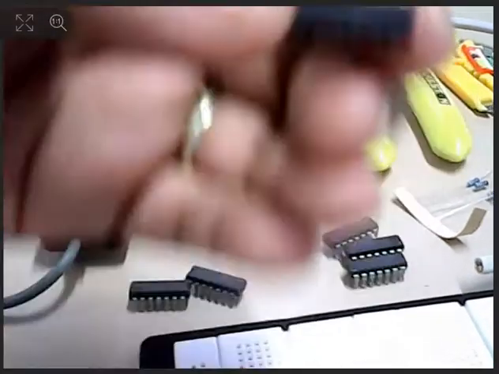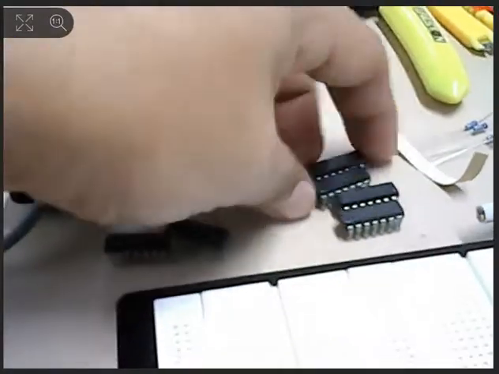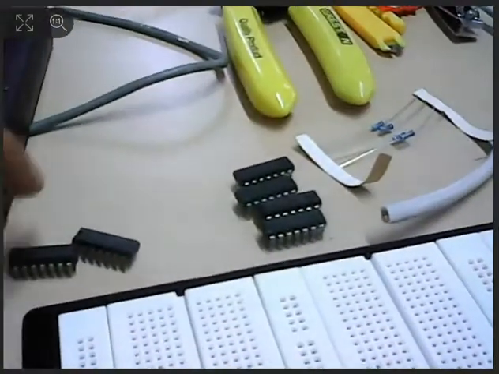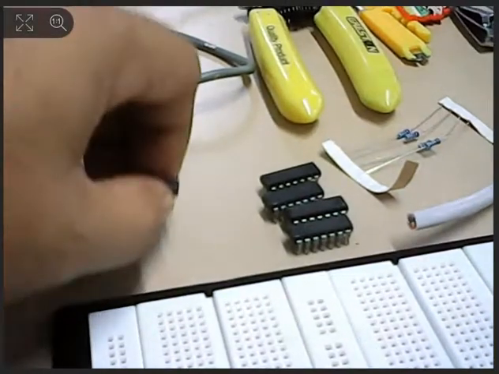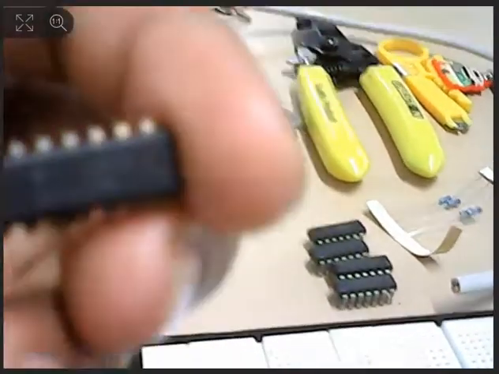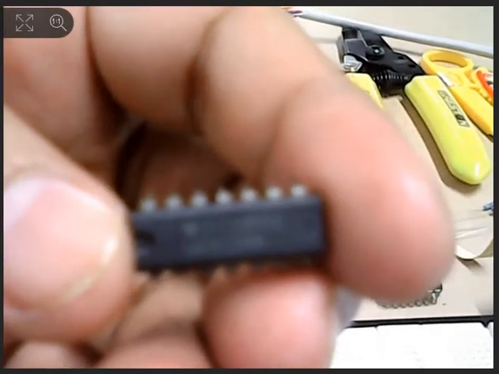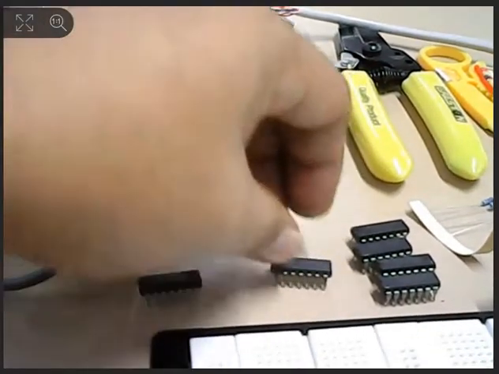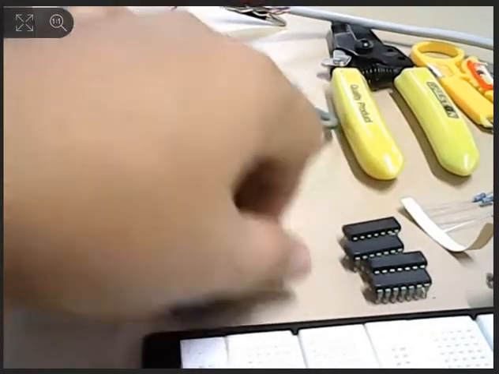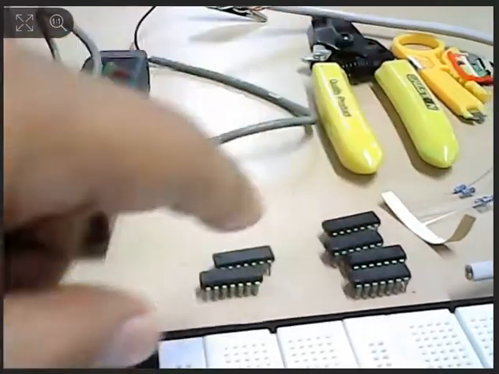We need 4 7408s, equivalent to 16 AND gates. And this is the 7404. It's not very clear, but we only need 3 of the 7404. So these are the ICs that we need to use.